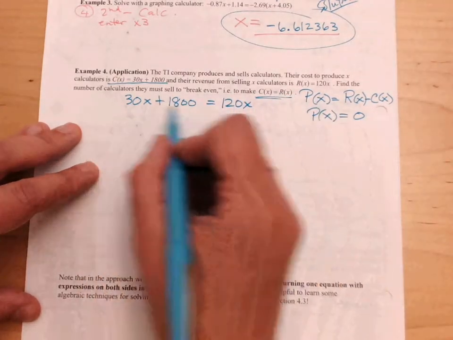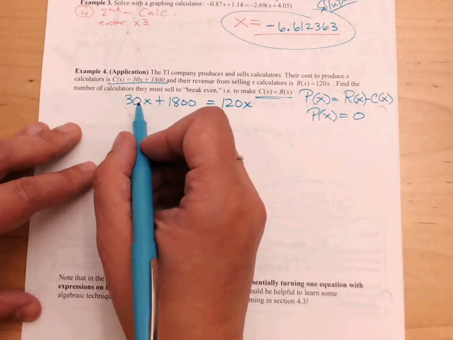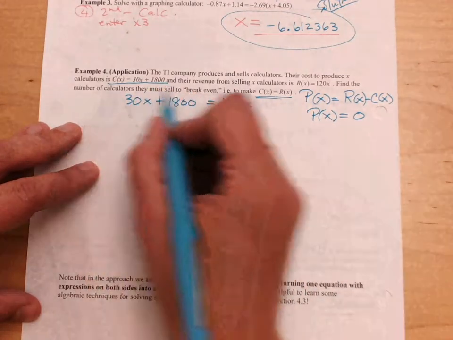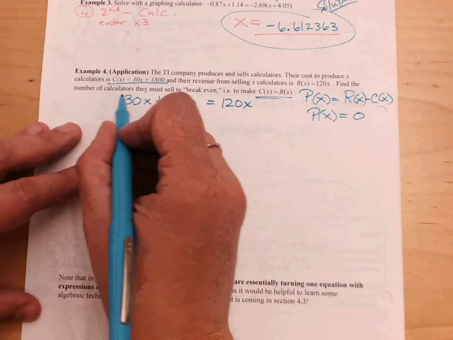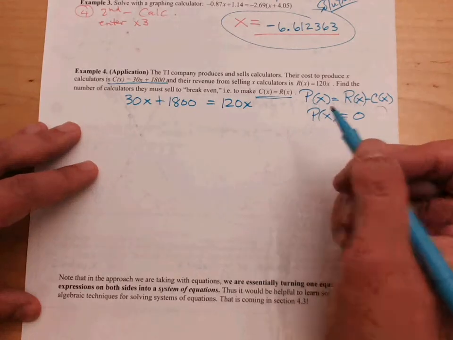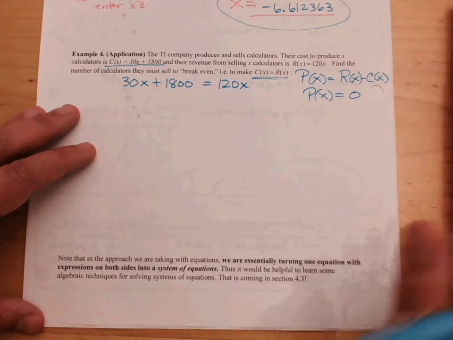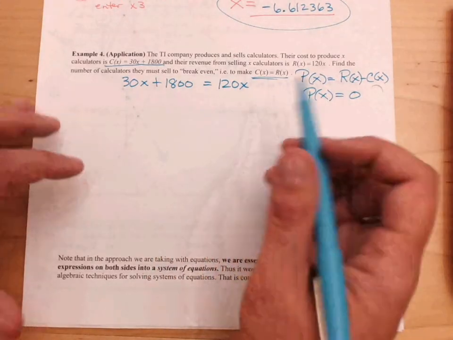Now, if we were to solve for x algebraically, we would get x by itself, right? They want us to solve the number of calculators. Probably we should solve it using graphing. Well, we don't really have a graph here, do we? But we could use our calculator for that as well. I actually think these numbers are really friendly. Let's just solve it algebraically.